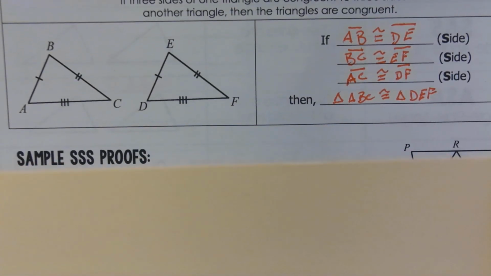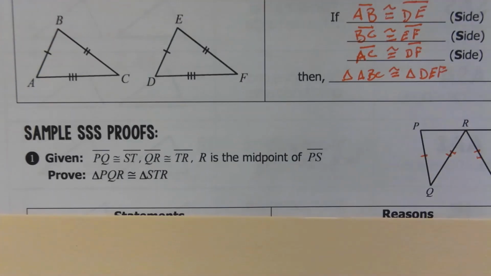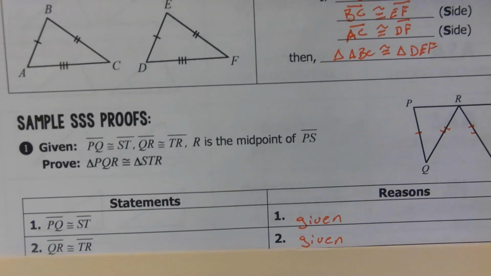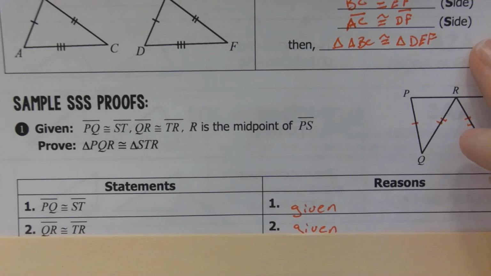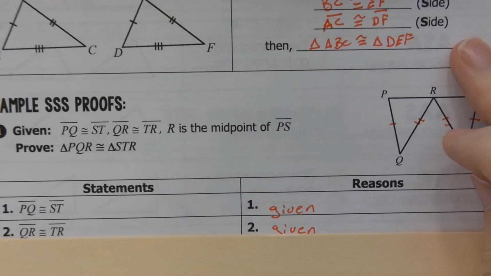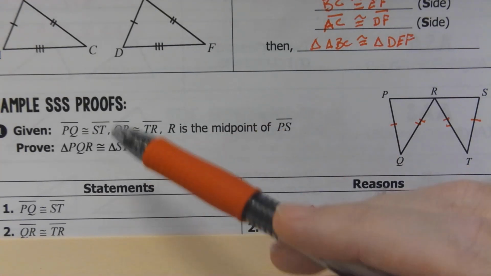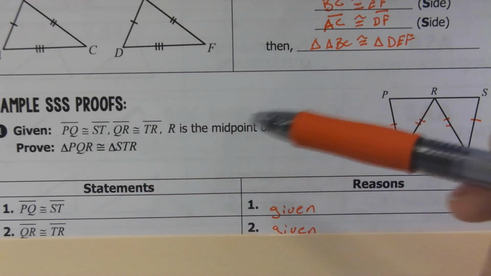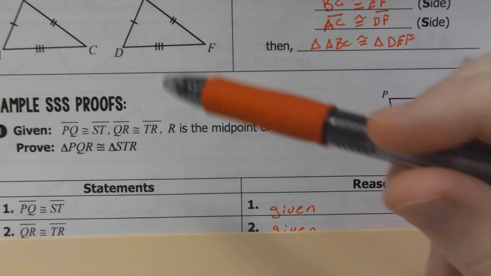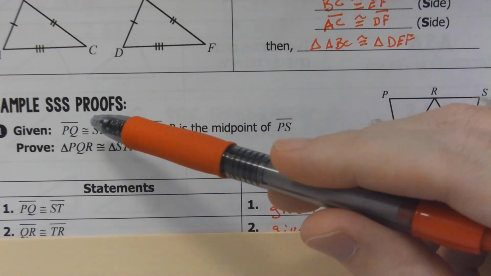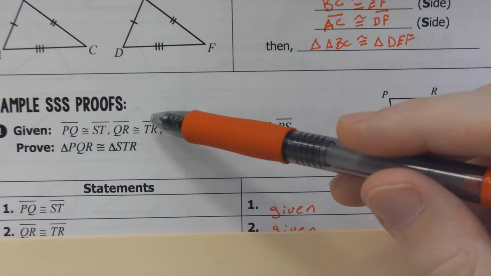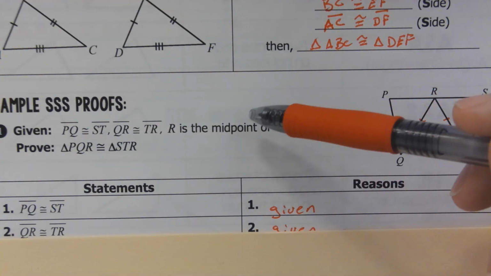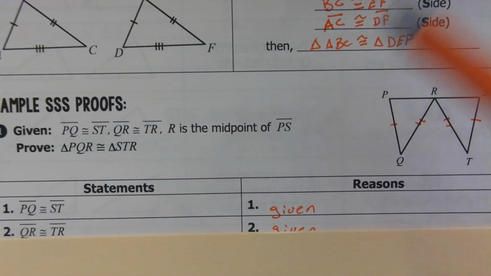Now, in terms of doing a proof, this is a little more difficult than what we've been doing. They give us information. So we're given some statements. We're given that PQ is congruent to ST and QR is congruent to TR, and R is the midpoint of PS.